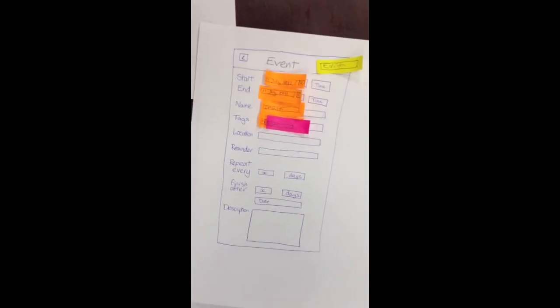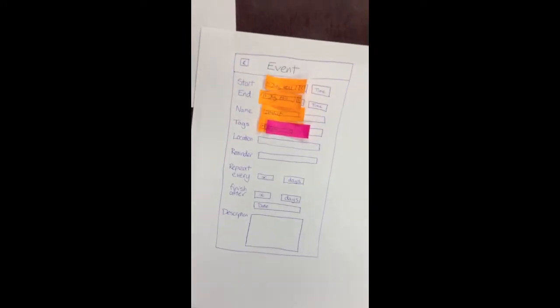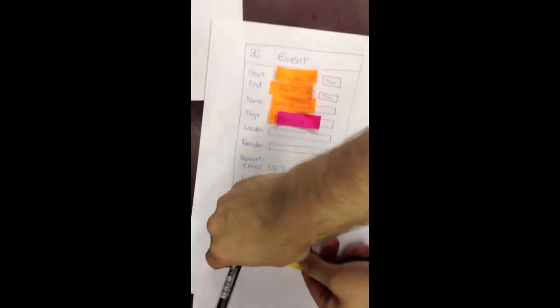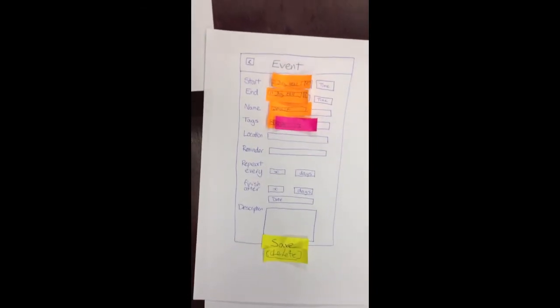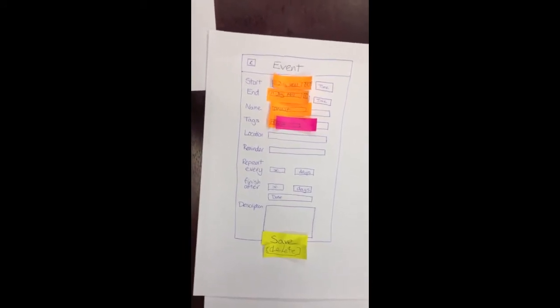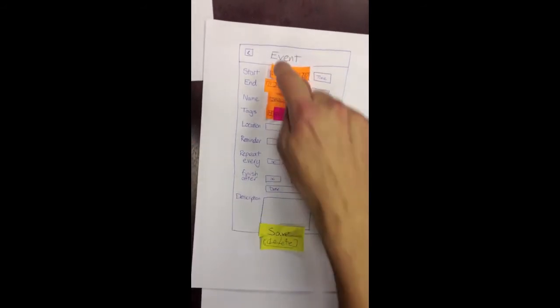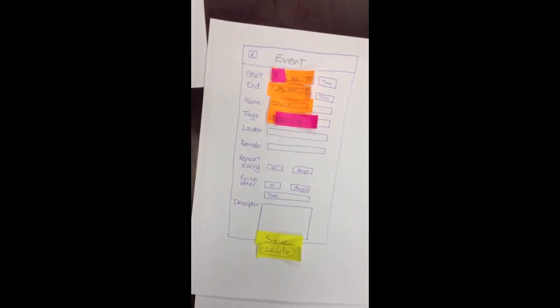Then you need to click on edit, and this changes to have save and delete buttons, and then we want to change the start and end date to be the 18th instead of the 17th. So click on the date and change it. This becomes the 18th, and then the same for end.